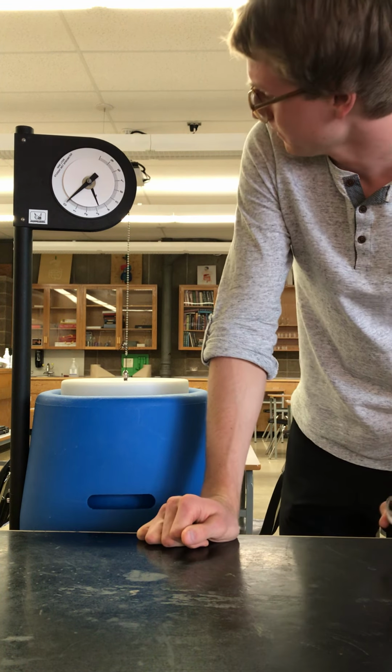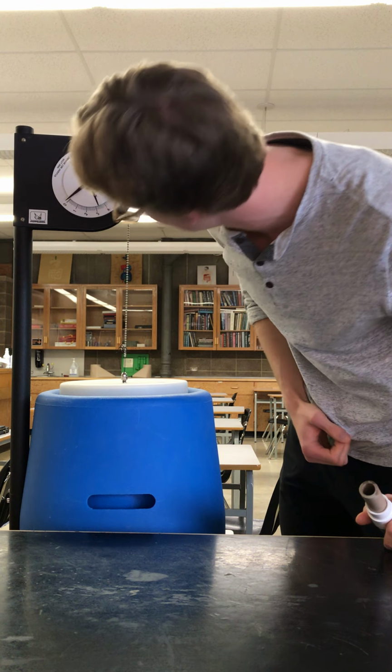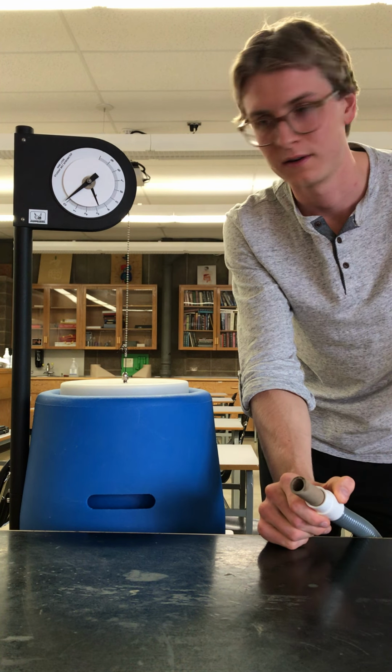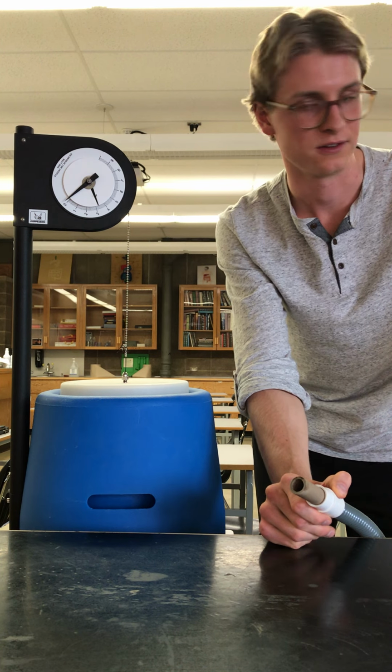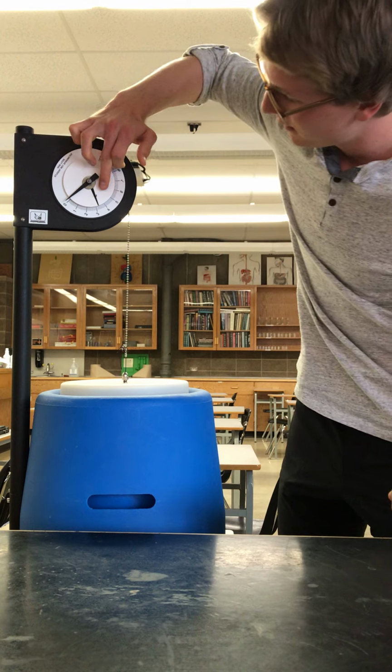Perfect. So mine, as you can see, comes in right above 3, so it's about 3.3 liters. That's about 3,300 milliliters. So you can record that in the expiratory reserve section.